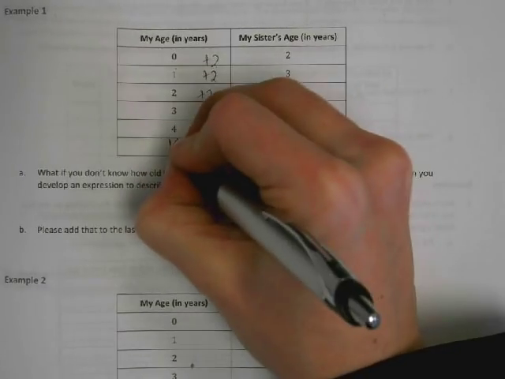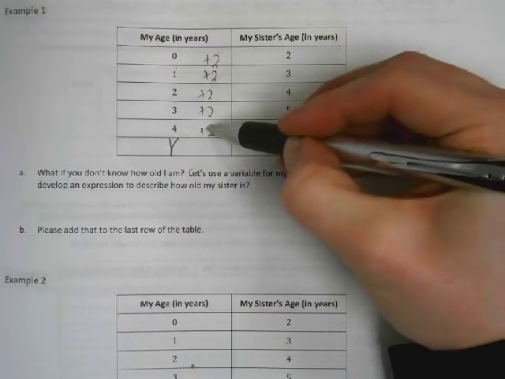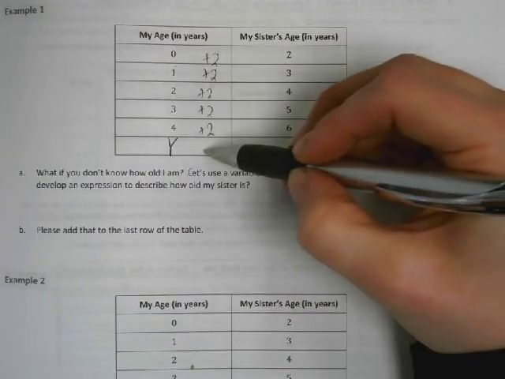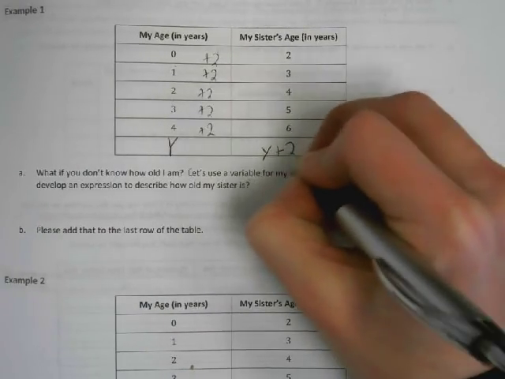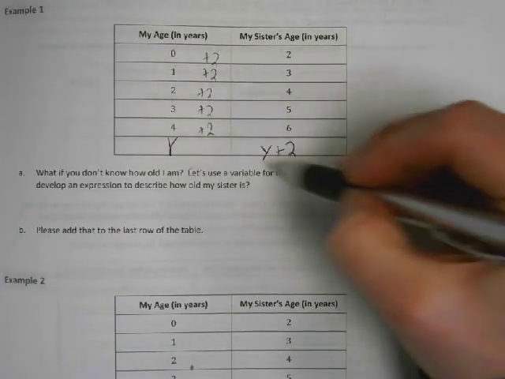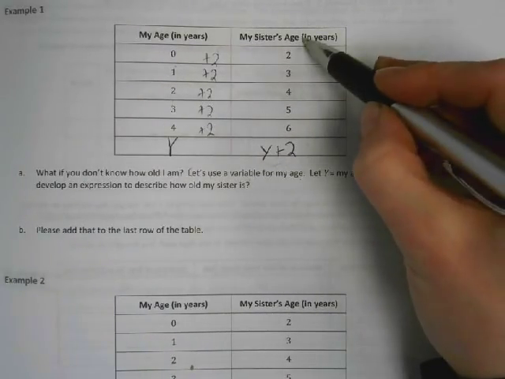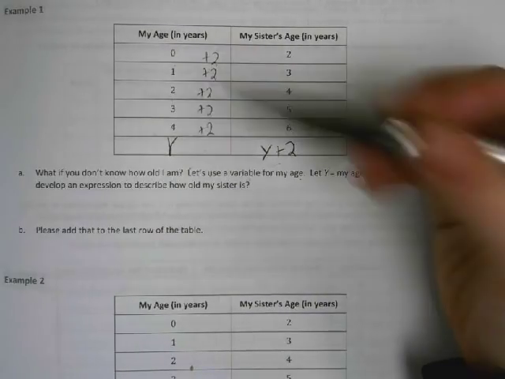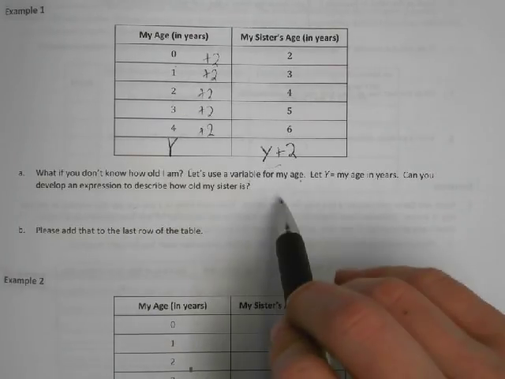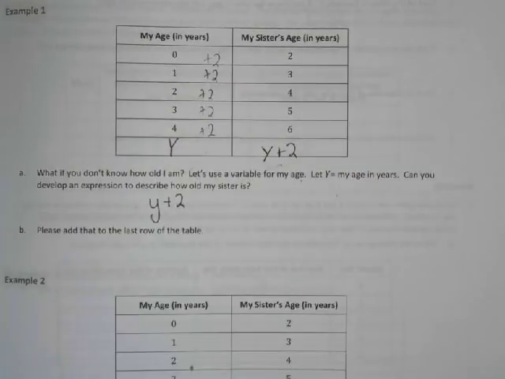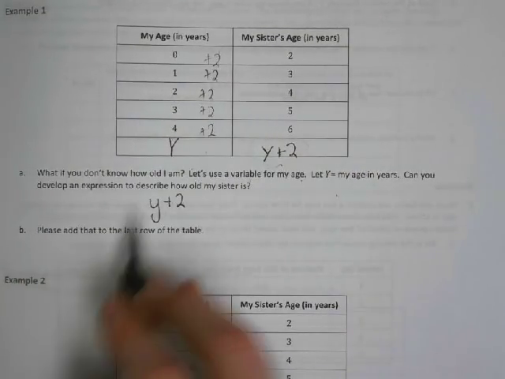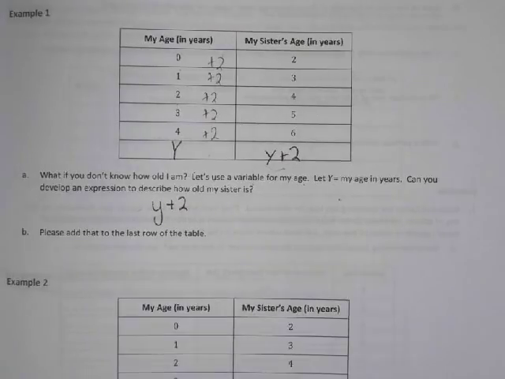So this is y. And we're just going to do the same thing here, but if we take y plus 2, we don't really get an answer. So what we're going to put is just y plus 2. And so this is the expression that represents her sister's age. And this is the variable that represents her age. So if you don't know, let's use the variable y. Can you develop an expression to describe how old her sister is? And her sister is however old she is, plus 2. And then please add that to the last row, and this is how you would add it to the last row.